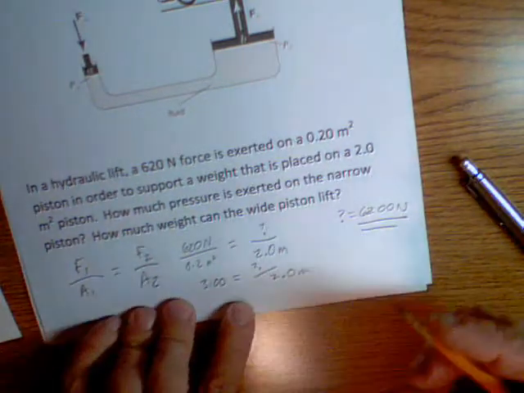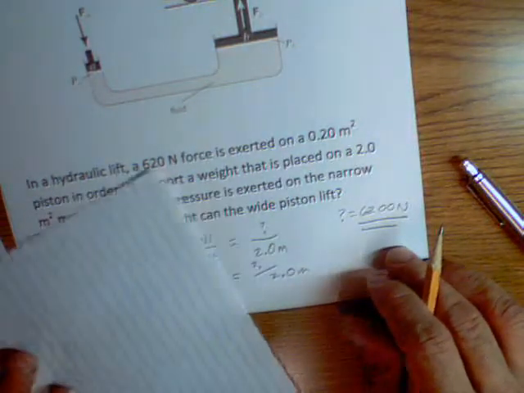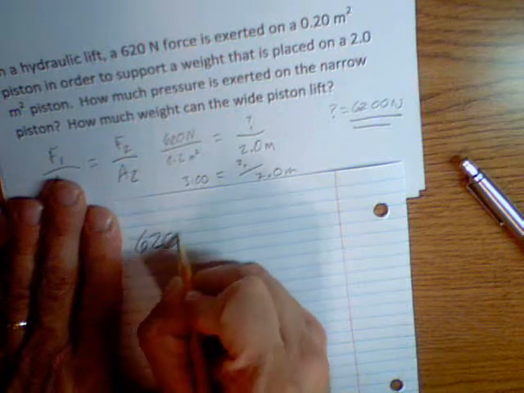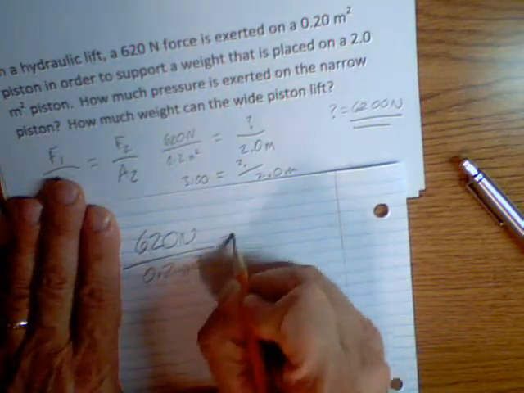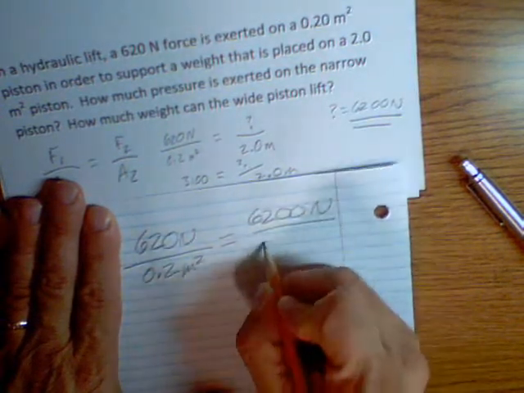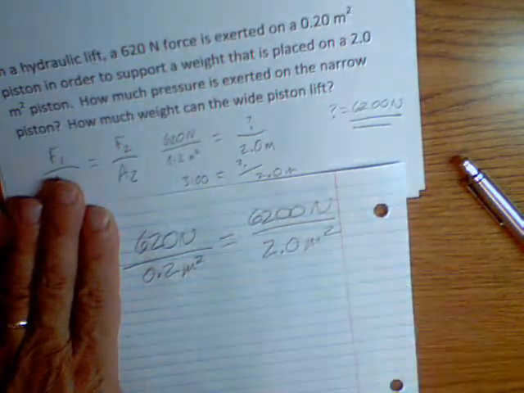Alright? Now what we could do is check that to see if that makes any sense. We're basically saying 620 newtons over 0.2 meters squared equals 6,200 newtons over 2.0 meters squared. All right.